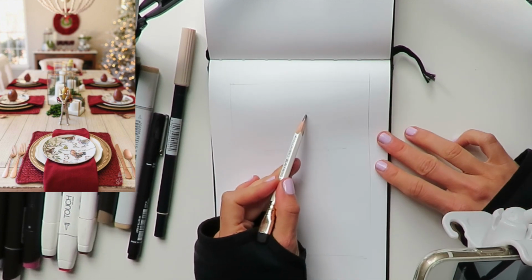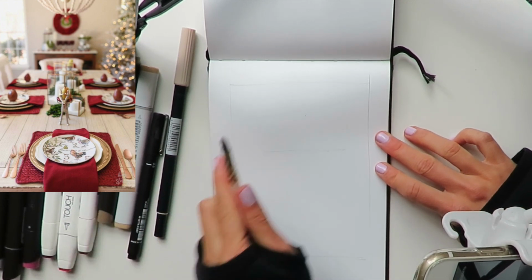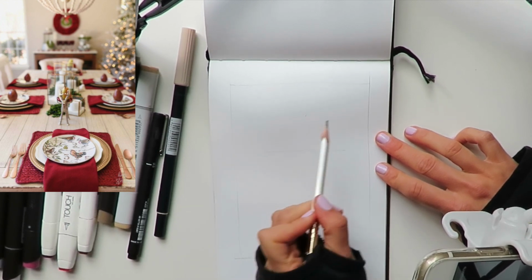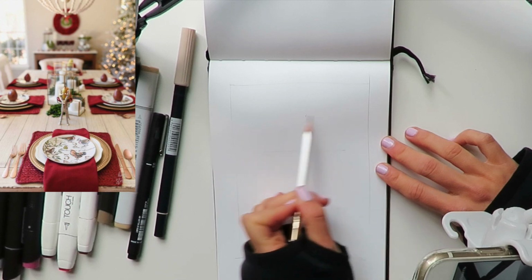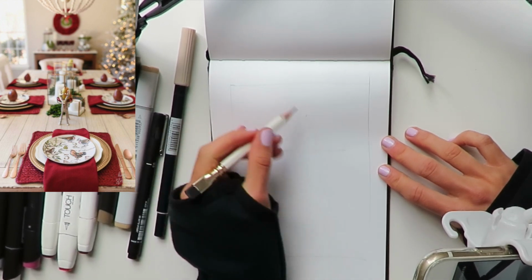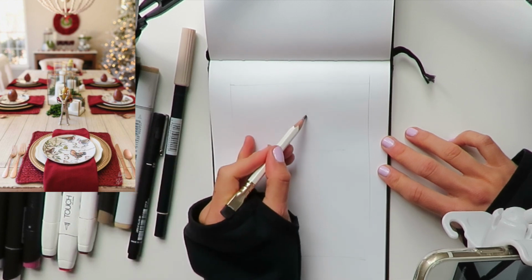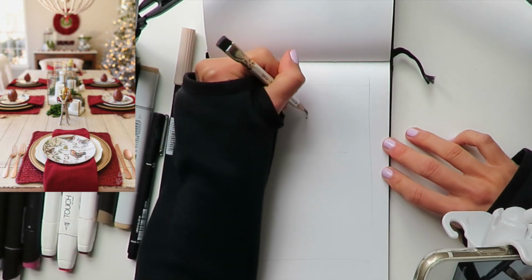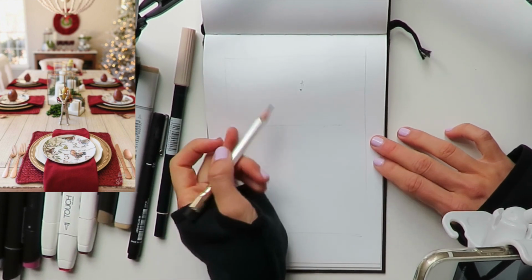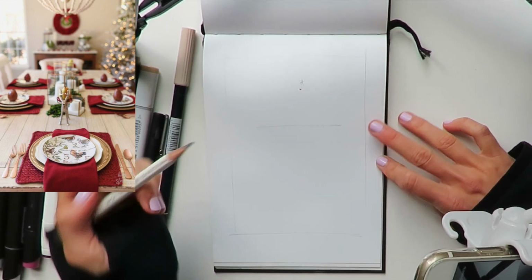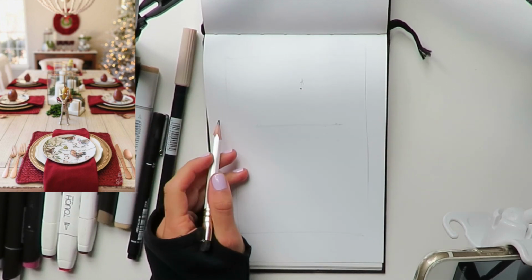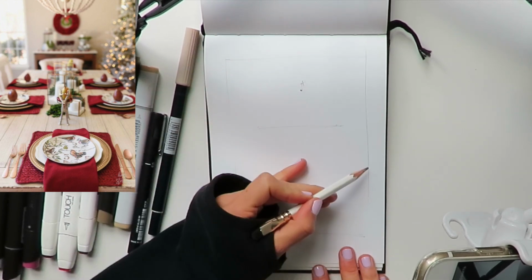So it's gonna be a 1-point perspective. So I put like 1, 2, 3, 4, 5. You should visually put 5 even segments, and we put in the very center our vanishing point. Let's call it point A, and then I position my table.